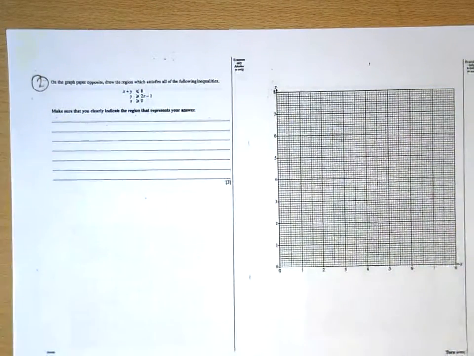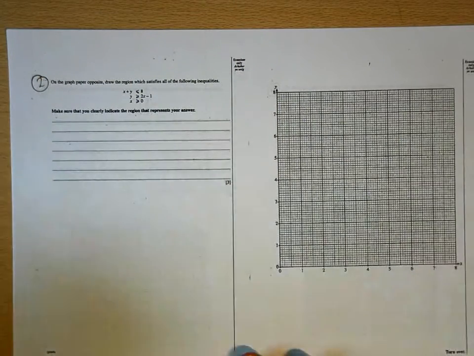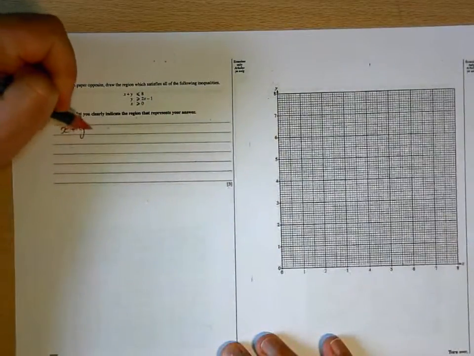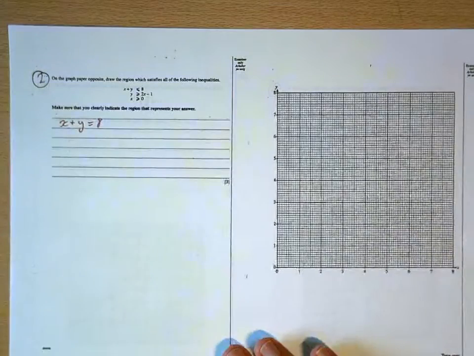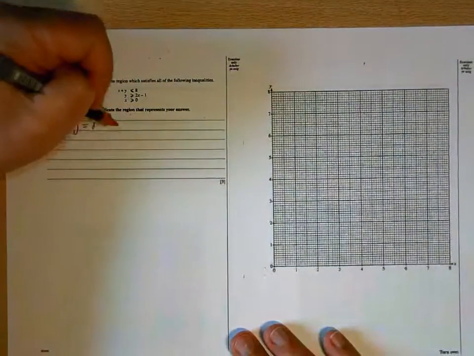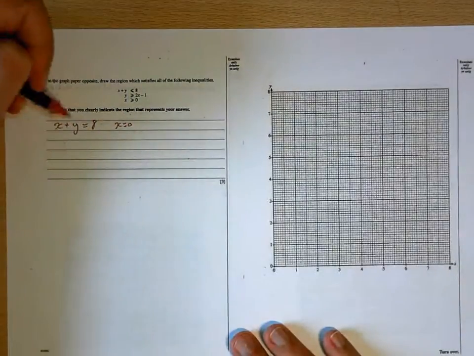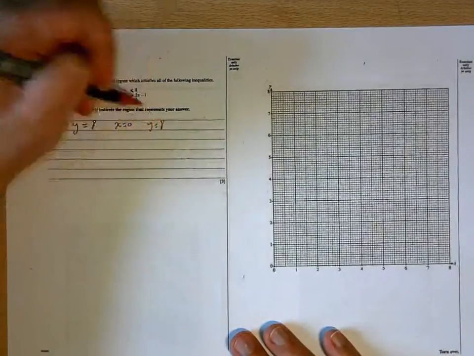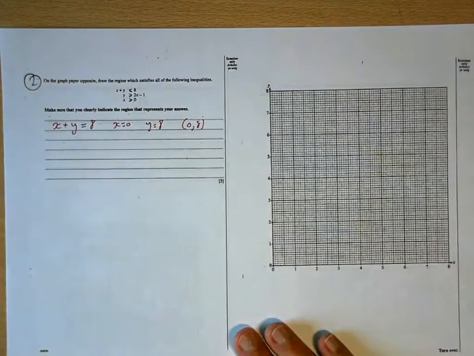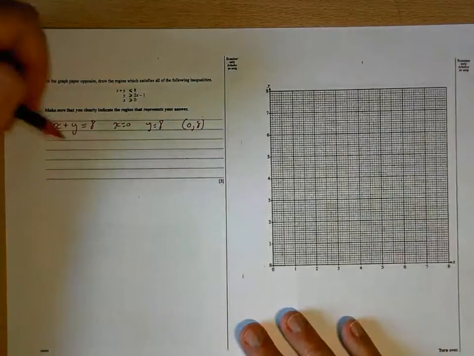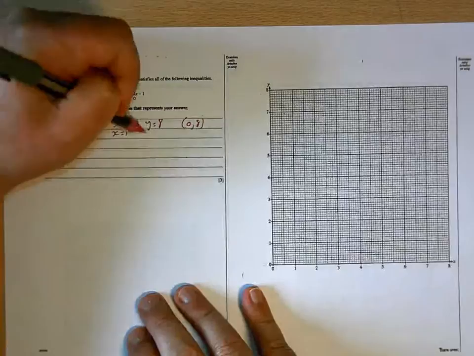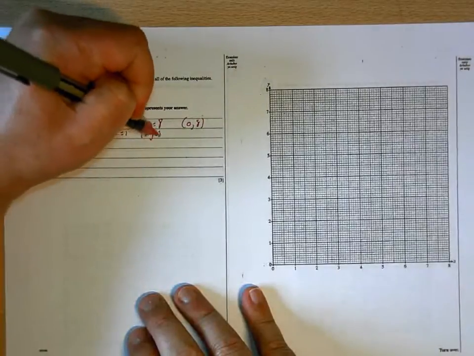Okay, so with this one, same again, ignore the inequality first of all, and let's deal with x plus y equals 8. So if x is 0, then y equals 8. So that gives me the coordinate 0, 8. And if x equals 1, then I have 1 plus y equals 8.